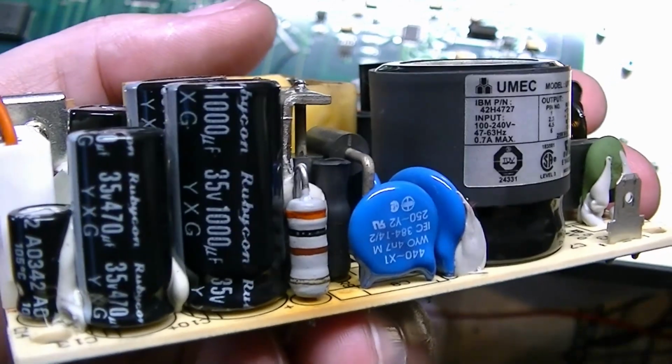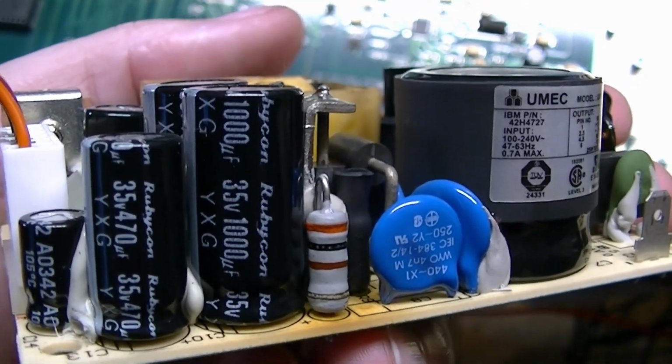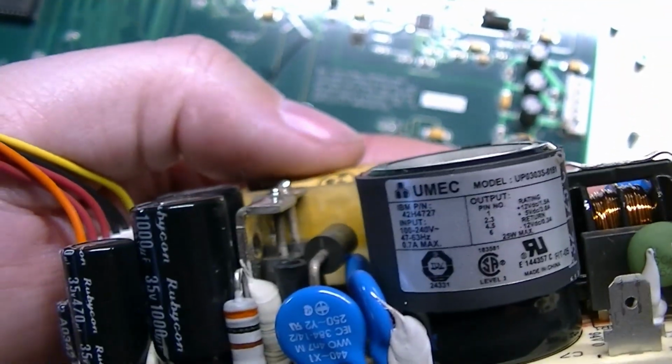And I noticed these are actually Rubycon capacitors, and that's actually pretty good. Pretty surprising to see Rubycon on a power supply.